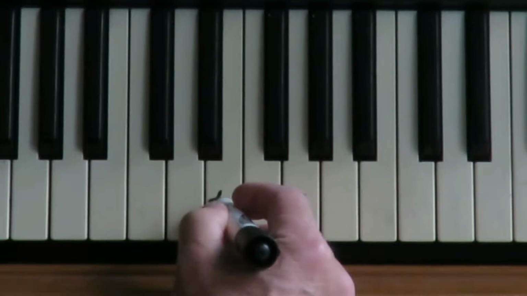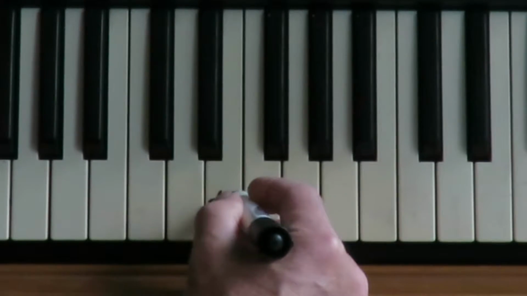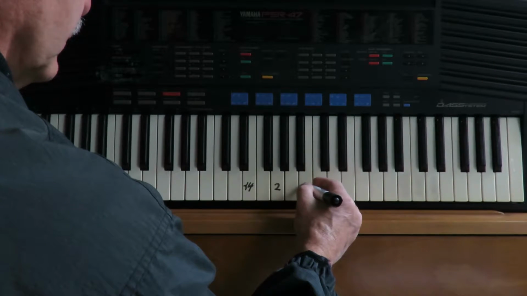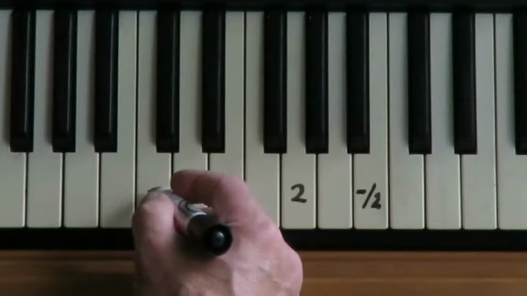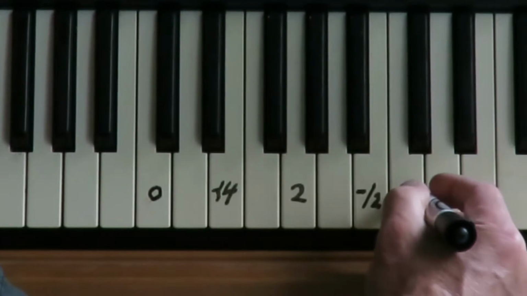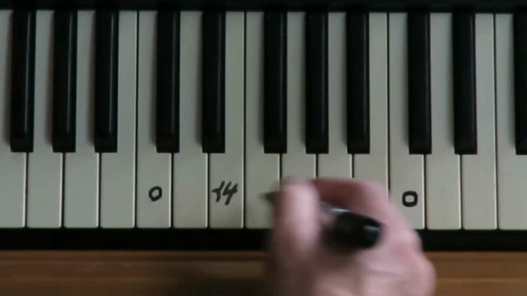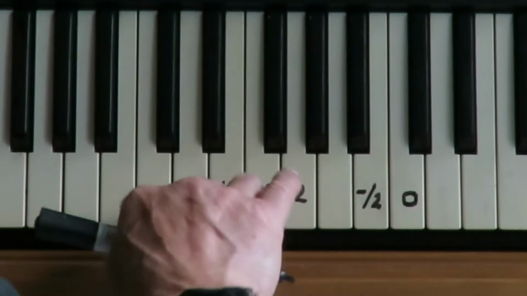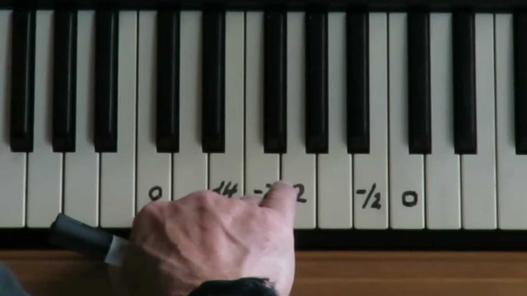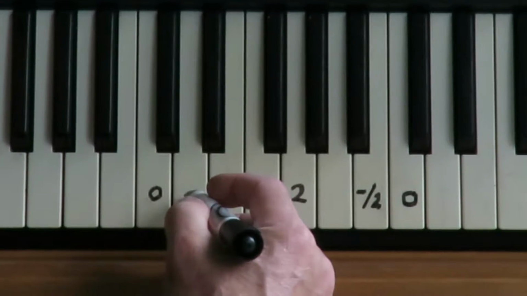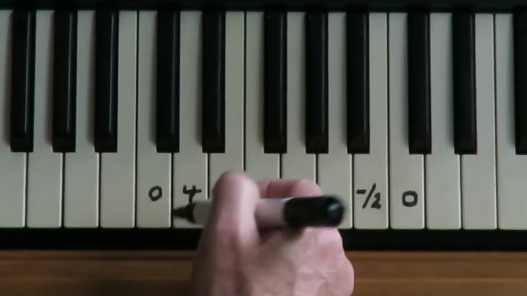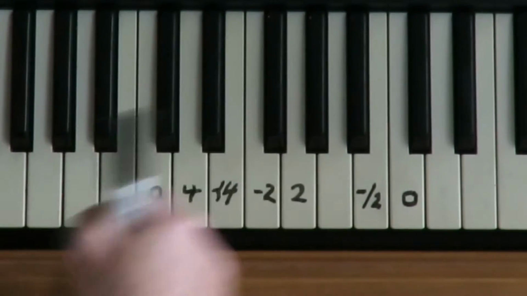And the third, remember, was minus 14, so let's do that. Let's go minus 14. This was minus 12. This is 0. This is 0. This is plus 2. This has to be minus 2 because it's a fourth. Okay? And we know that this was 4. Okay, now let's figure out what this A is going to be.